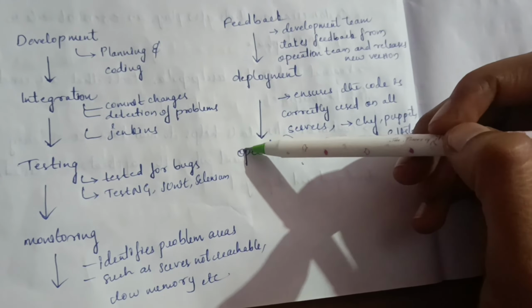First, development. In development, planning and coding of the project is done. Then integration. In integration we commit changes. That means if any problem is there in the code, we commit changes, integrate them into the previous code, and here we use the Jenkins tool.